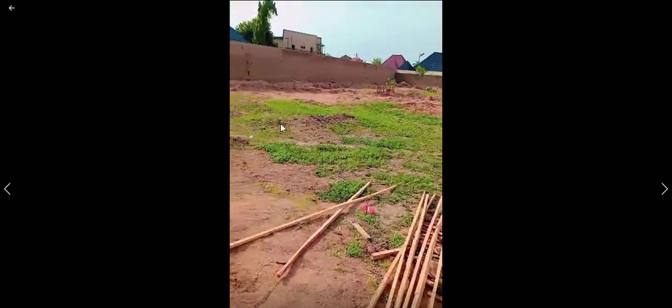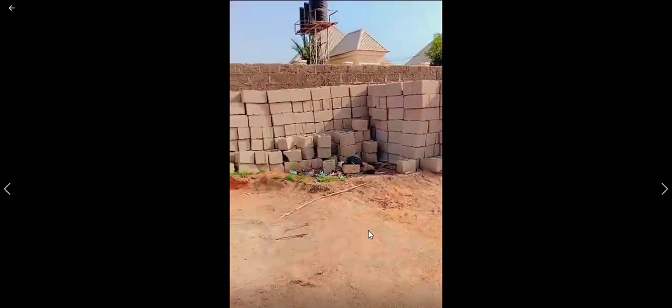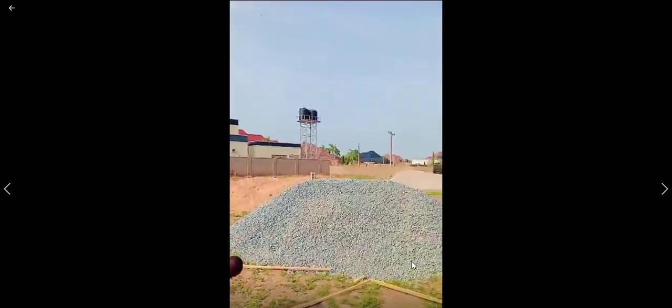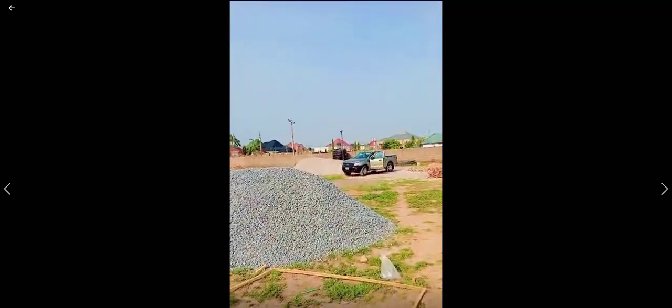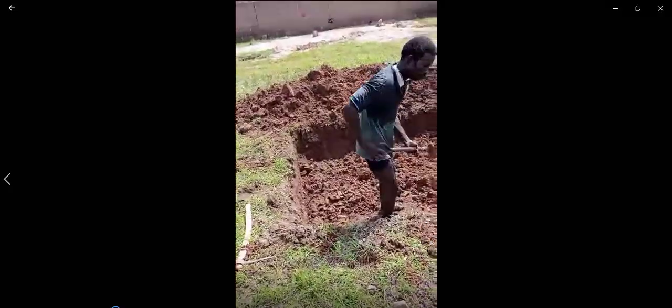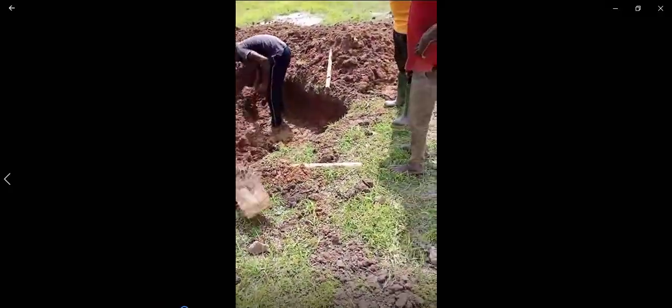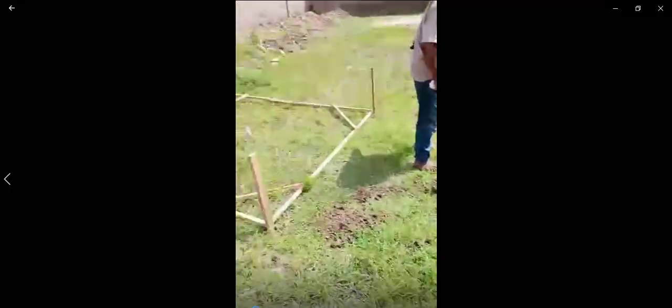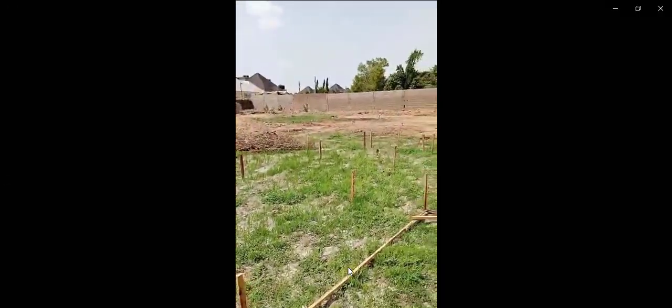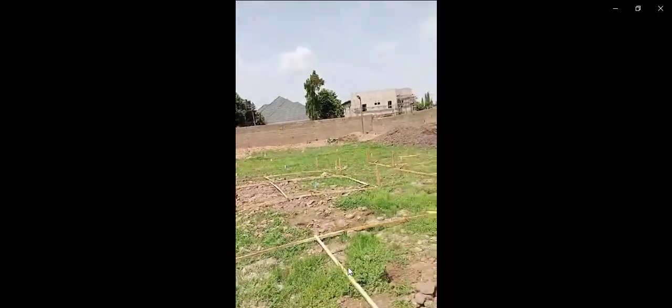We now place them where we are expected to excavate, with the surveyor giving us the center point of our building.